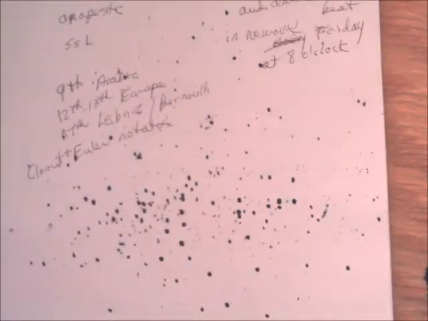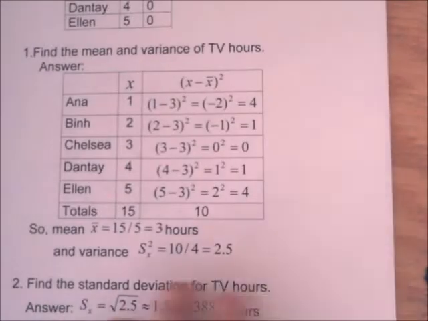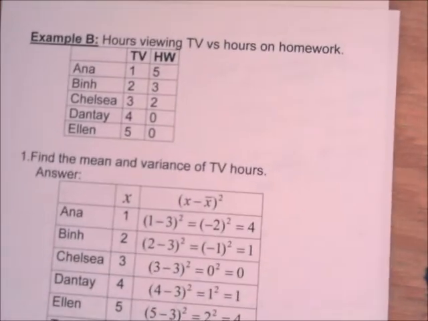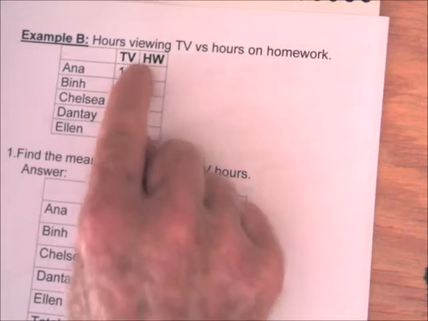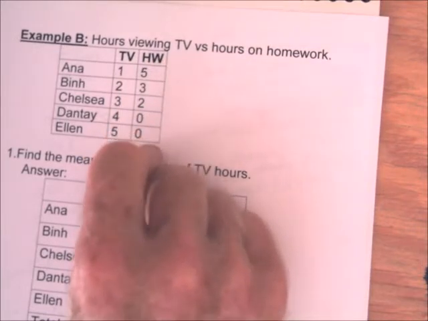Okay, so here's another example. Now here we have more than 2 points, and so there's not necessarily one straight line that's going to go through all 5 of these points. We have the data from 5 students on hours spent watching TV and hours spent doing homework.